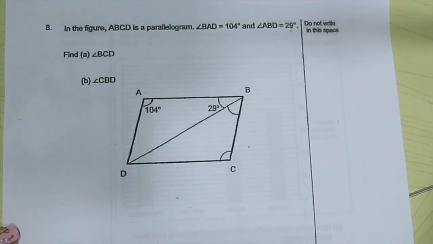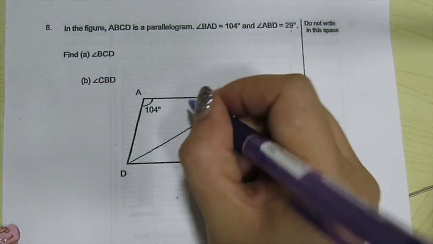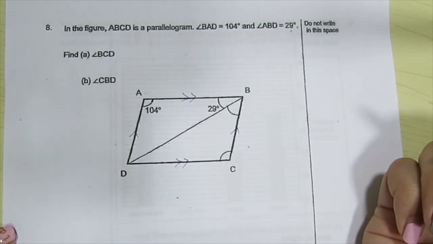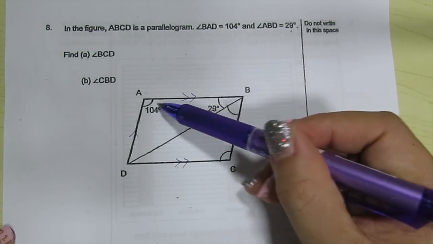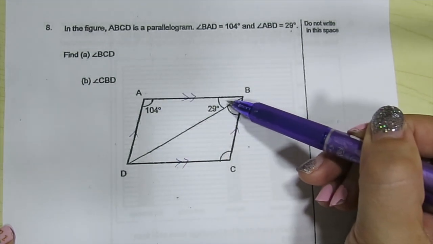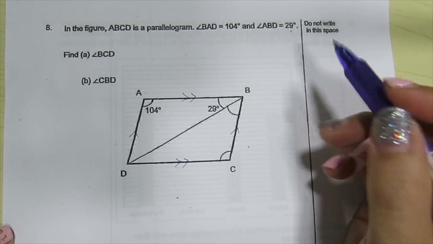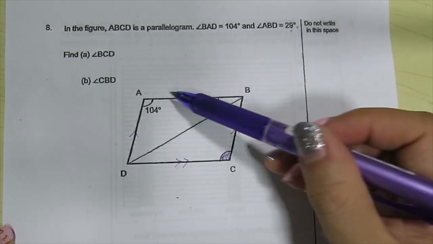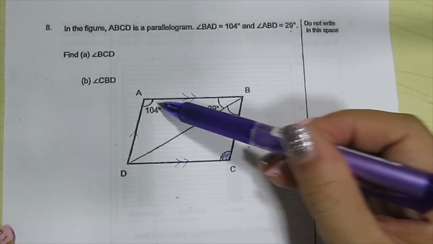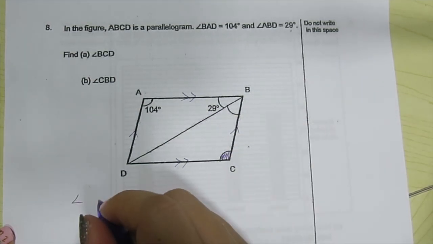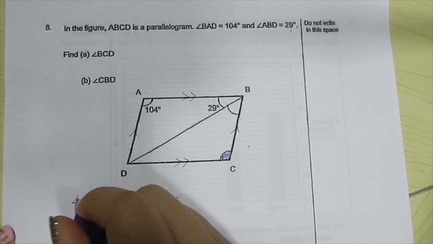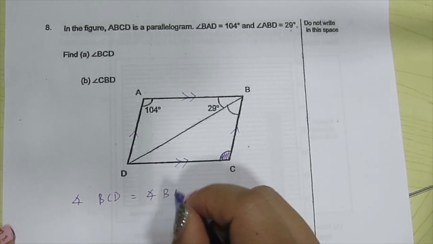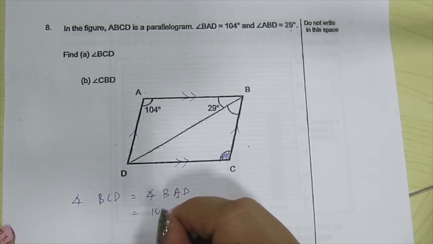ABCD is a parallelogram. Parallelogram means you have 2 pairs of parallel lines. BAD is equal to 104, ABD is 29. We're supposed to find BCD. Simple. Opposite angles are equal. So angle BCD is equal to angle BAD, which is equal to 104 degrees.